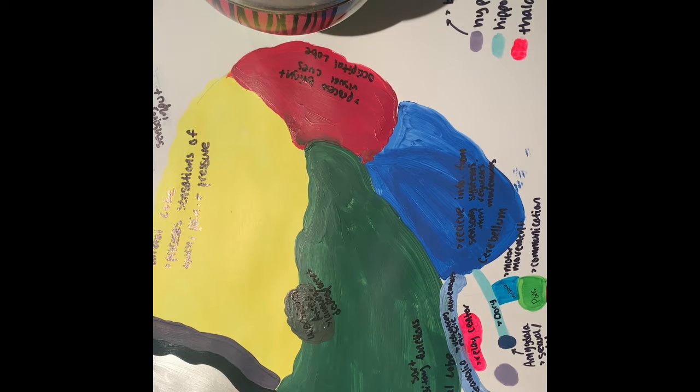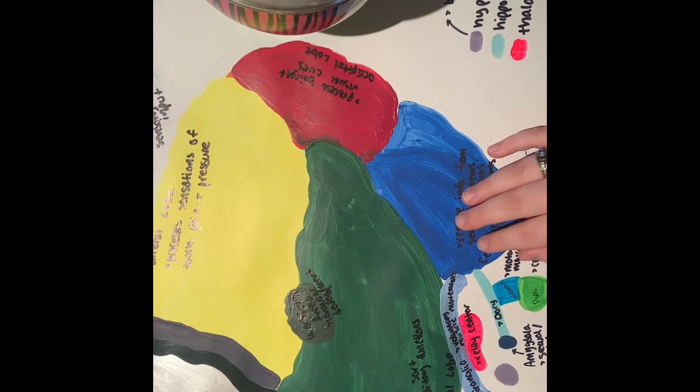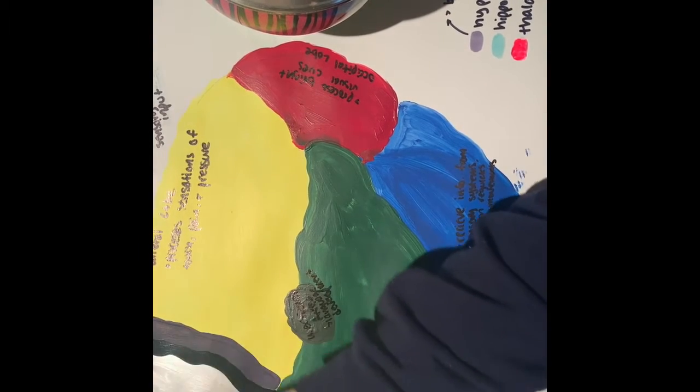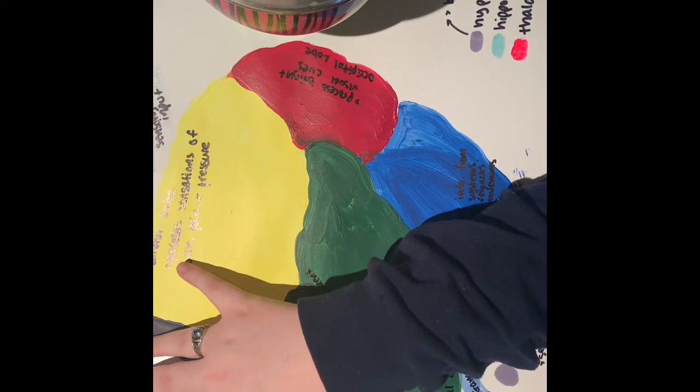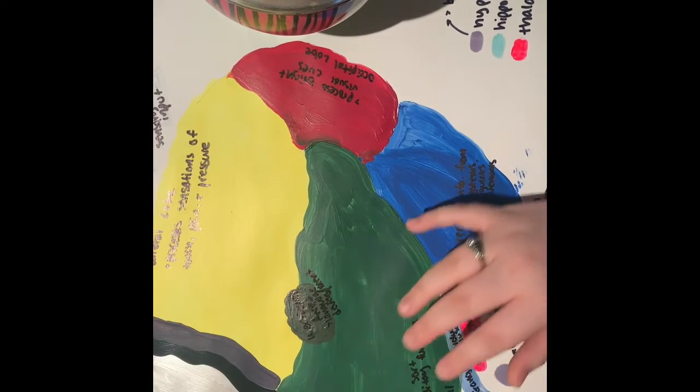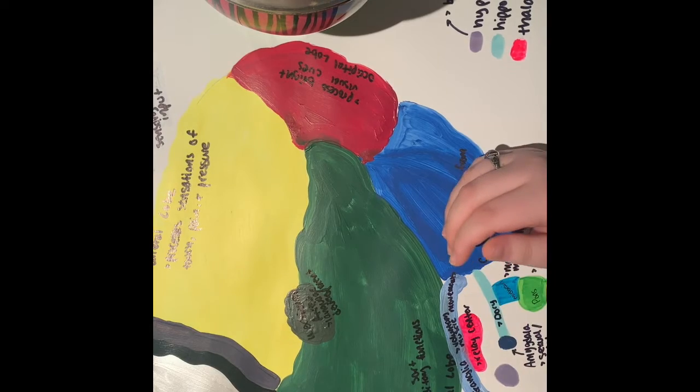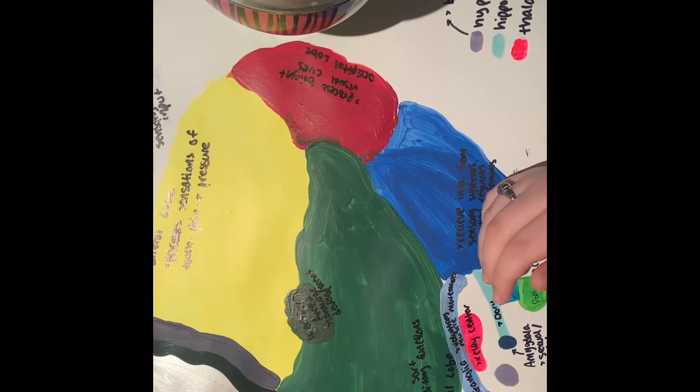Okay, so this is my model of the brain. You can't really see all of it, but that's okay. I'll maybe move it at the end so you can see all of it. But basically, up here in the front part of the brain is the frontal lobe. And so that mostly controls your muscle movement, your motor skills, and your cognitive functions.